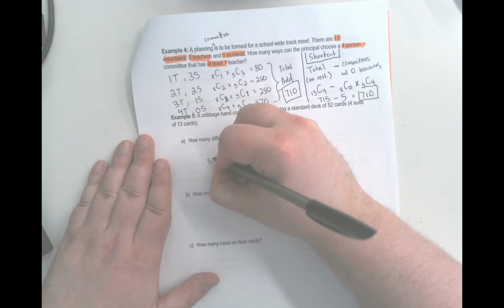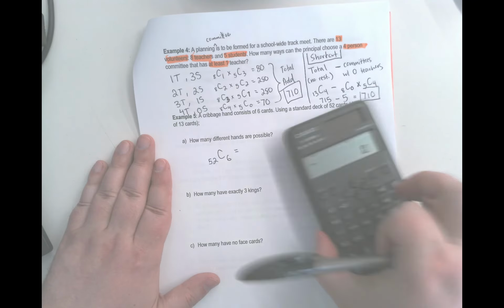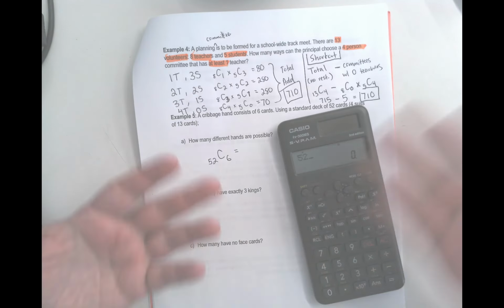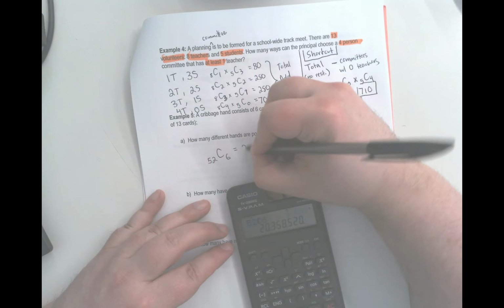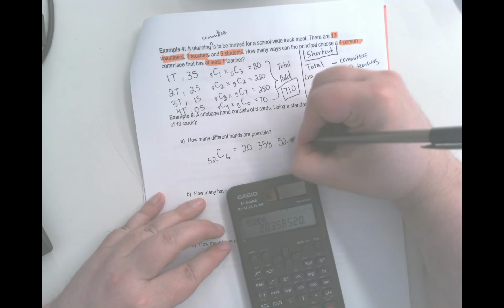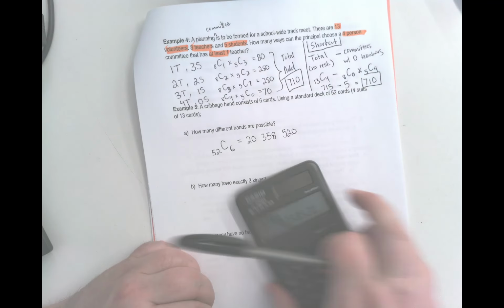We have 52 cards. We're choosing 6 of them in a hand. The order of the cards that we're taking doesn't matter. We have 6 cards in our hand. So there are, look at that, 20,358,520 possible hands that you could have in your cribbage hand.